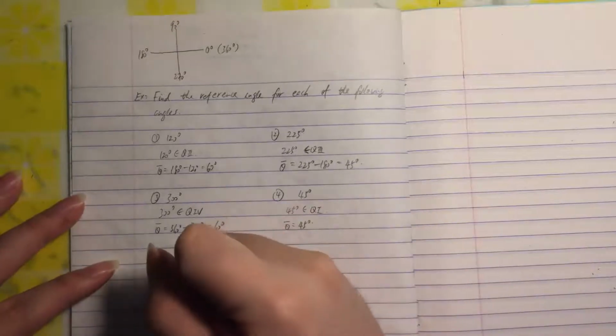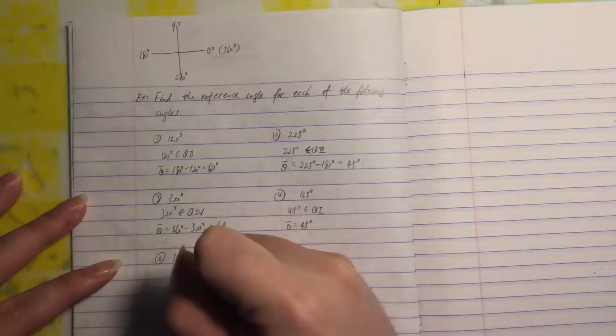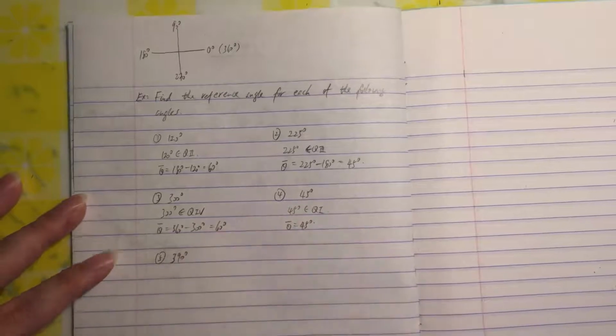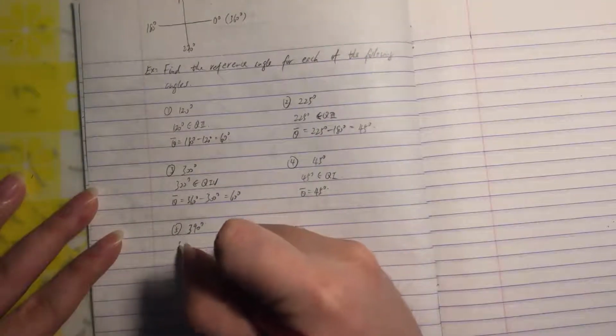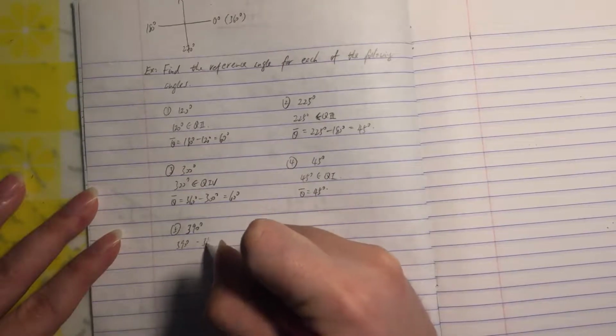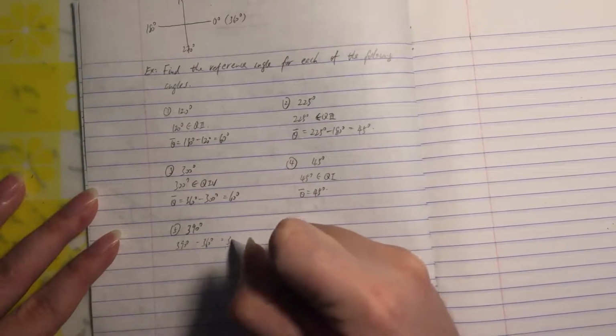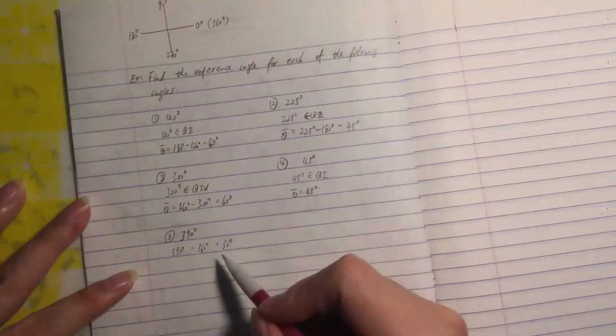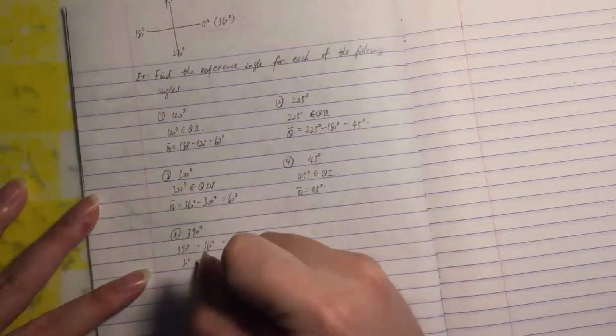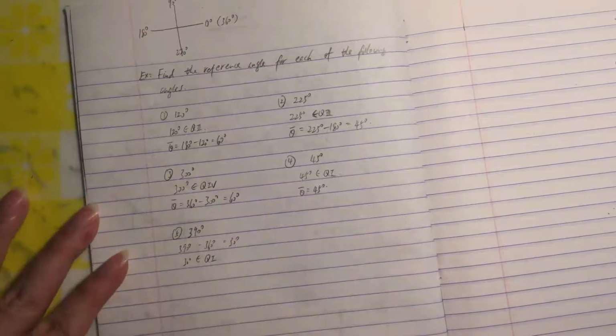Next example, 390 degrees. If the angle is more than 360, we must find its coterminal angle first, between 0 and 360. So we take 390 minus 360. We get a 30 degree angle. That's the coterminal angle of 390 degrees. And we know that a 30 degree angle lies in the first quadrant. For an angle in the first quadrant, its reference angle is the angle itself.